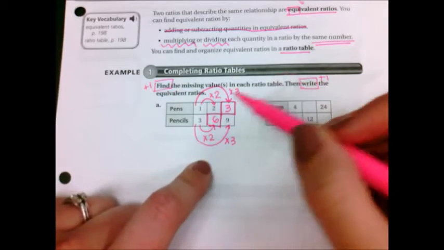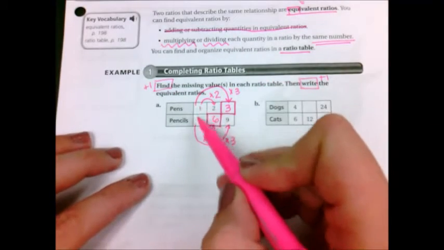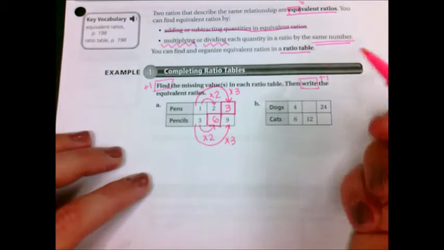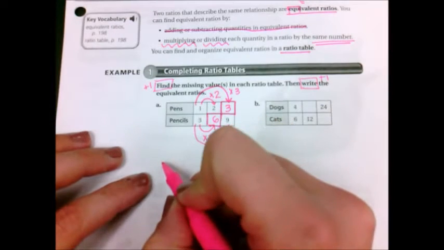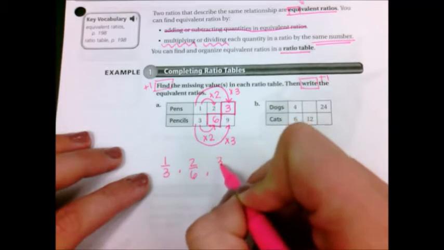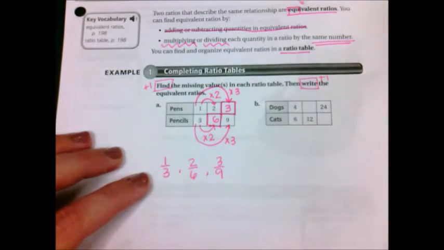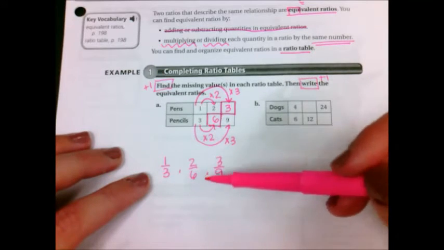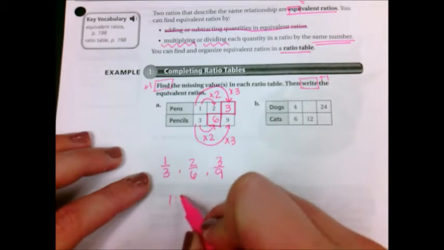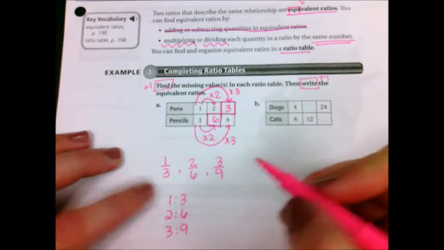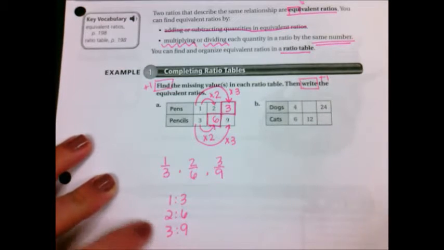Now I need to write the equivalent ratios. So my ratios are the two numbers that are stacked on top of each other in the table. I'm going to go ahead and write them as fractions since they already kind of look like fractions. 1/3, 2/6, and 3/9. I don't need to do anything with those fractions. I don't need to simplify them. If they're improper, I don't need to turn them into mixed. I can just leave them written out as fractions. I could also have written them out any of the other ways that we talked about in 5.1 with colons, or I could have put words in the middle where those colons are.